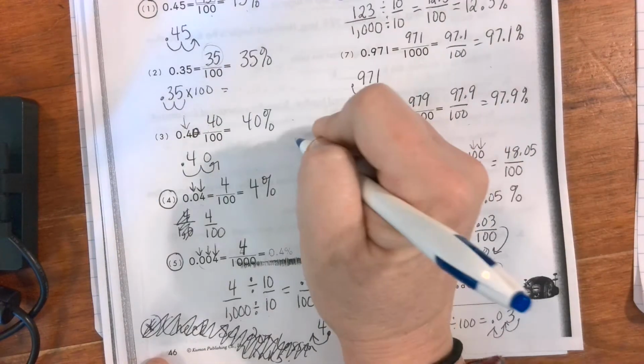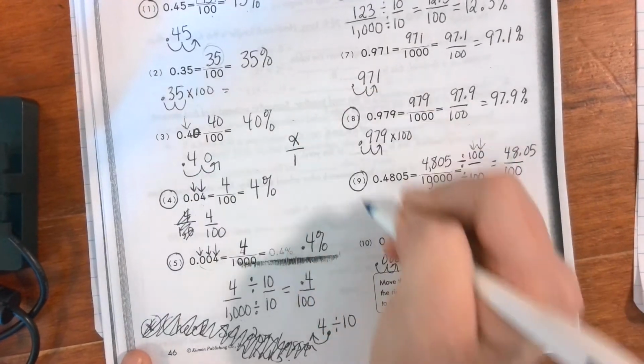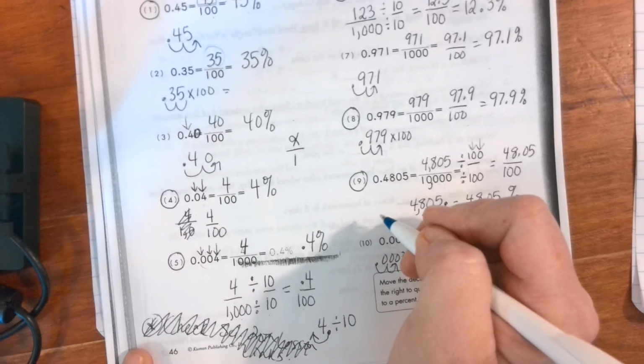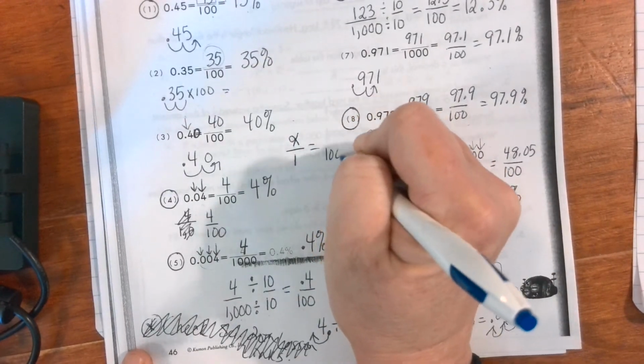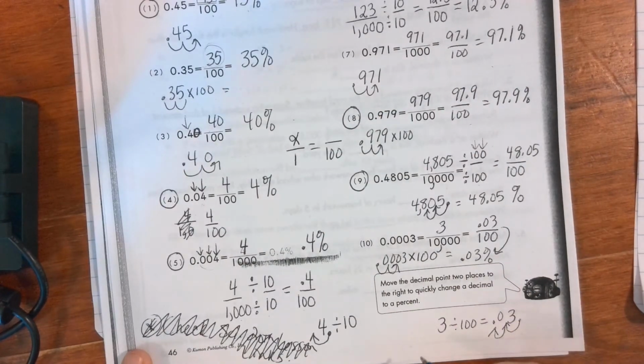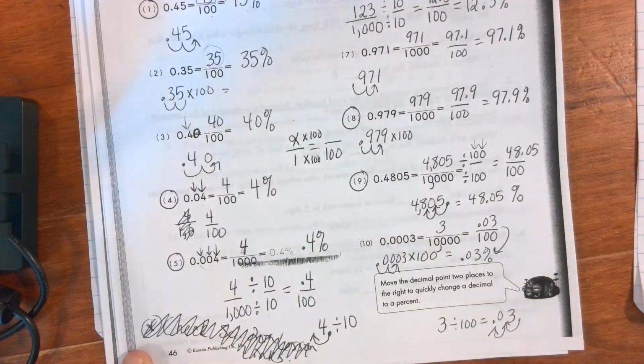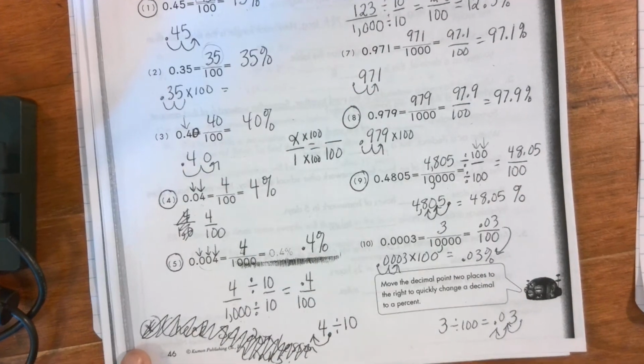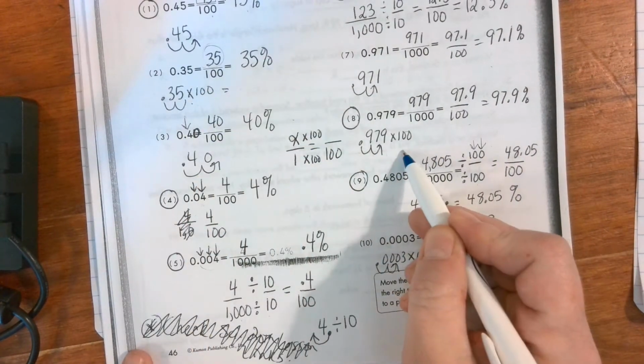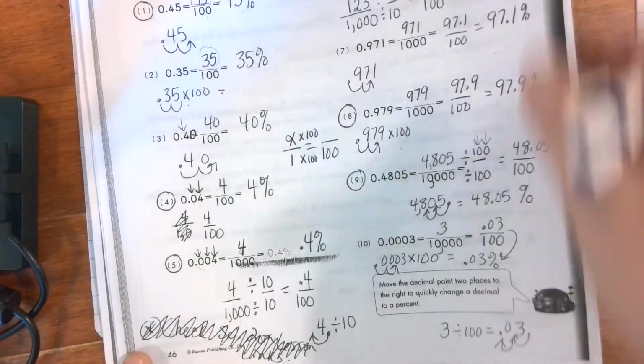Because we know for finding a number over 1, but we really need it over 100, we can just multiply our numerator by 100. And that's our hundredths trick. Just moving it to the right.